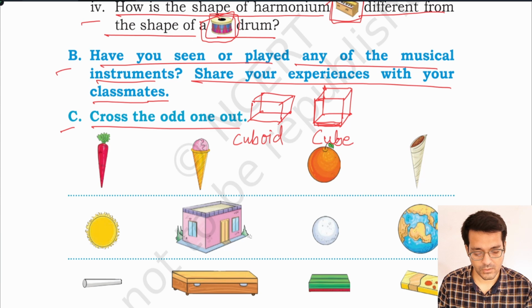A dice you use to play Ludo is also cube shaped. Similar to this is cylinder.